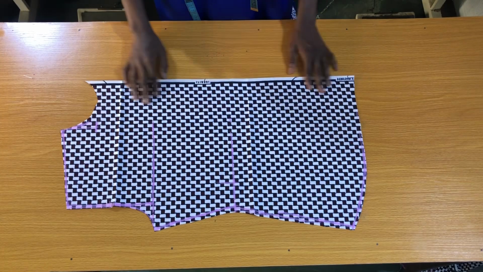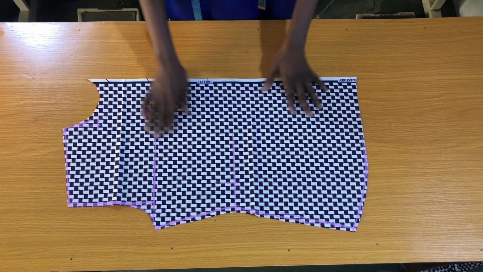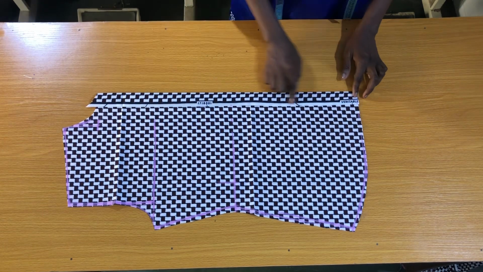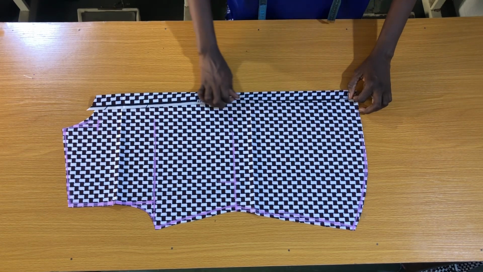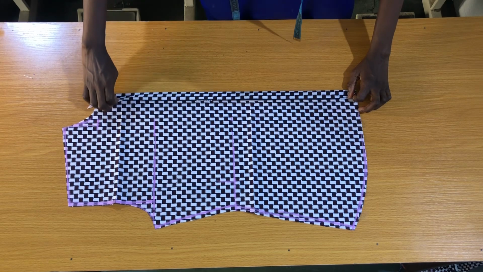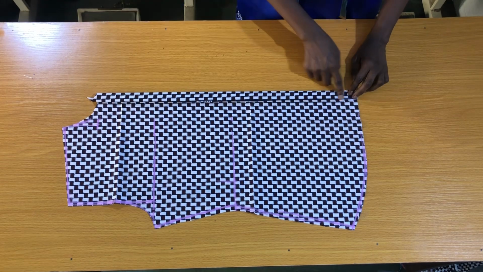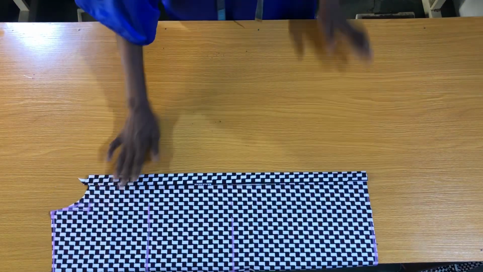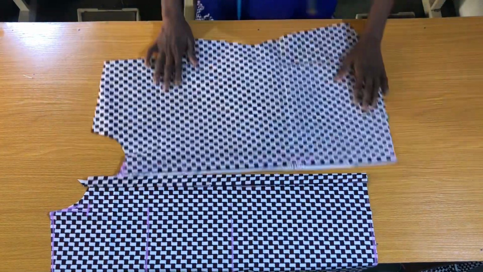So I'm going to fold the placket by 1.5 inches, and I'm also going to further fold the edge of the placket in by half an inch. Secure both sides with straight stitches, and I'll also repeat the same sewing process for the other side of the front piece.